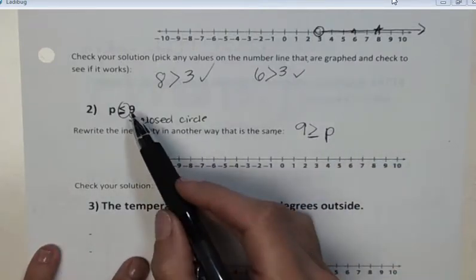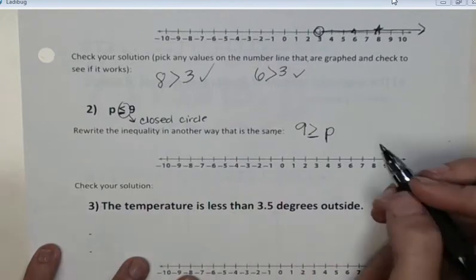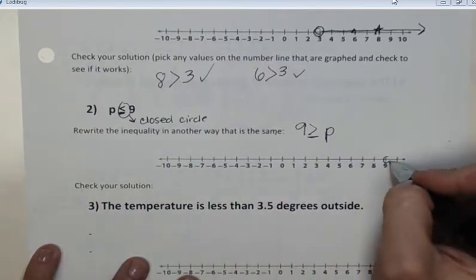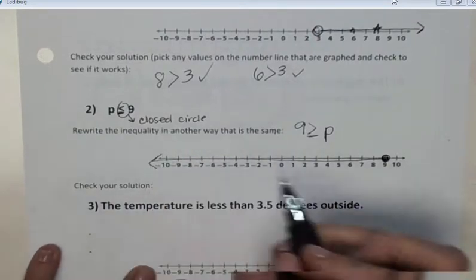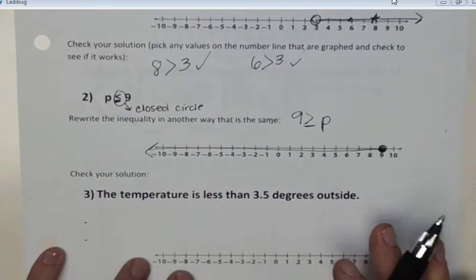So P is less than or equal to 9. Anything less than 9 is a solution. So here's my 9. I need a closed circle, and all of these values are less than 9. They're on the left side of the 9.